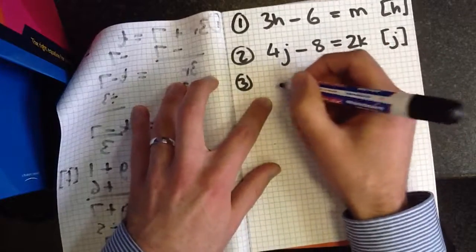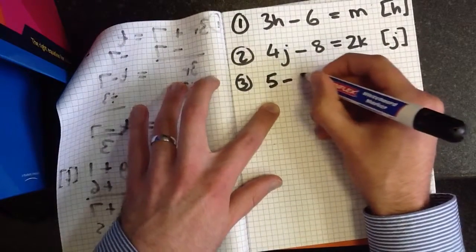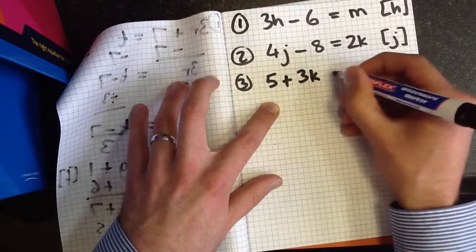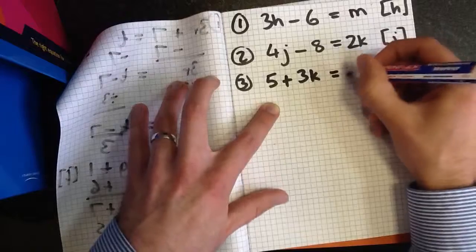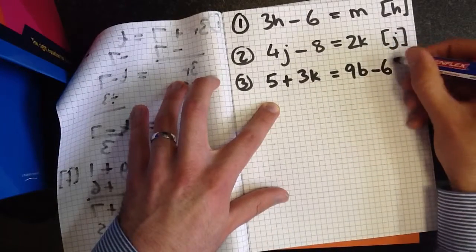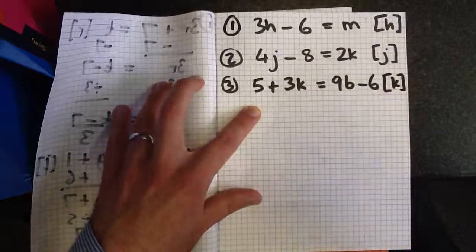And then finally I want you to solve 5 plus 3k equals 9b minus 6, and I want you to make k the subject of that formula. So have a go at those, please.